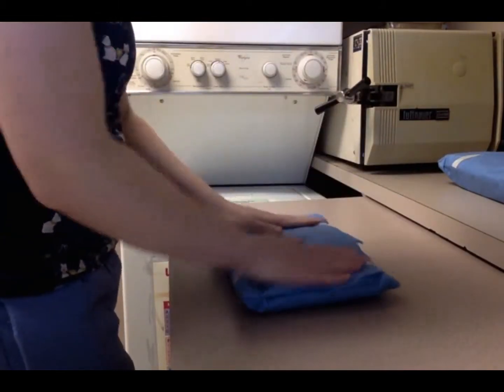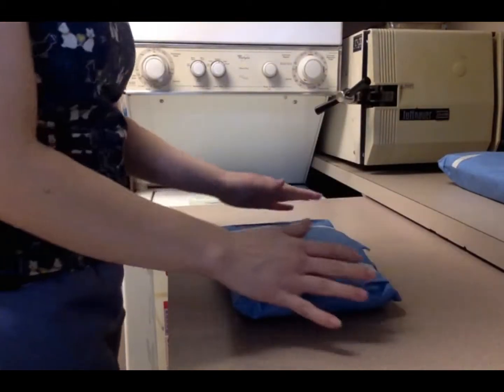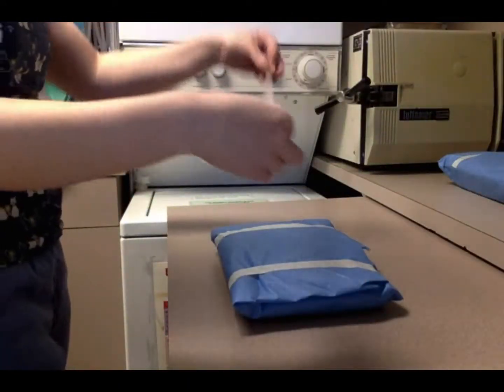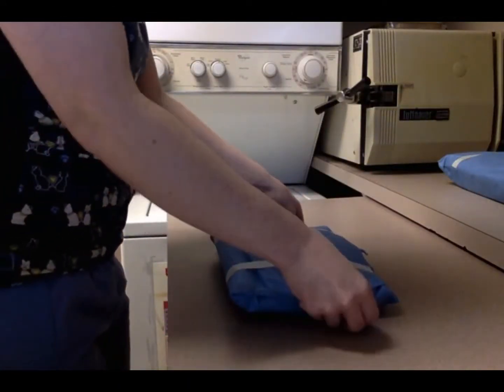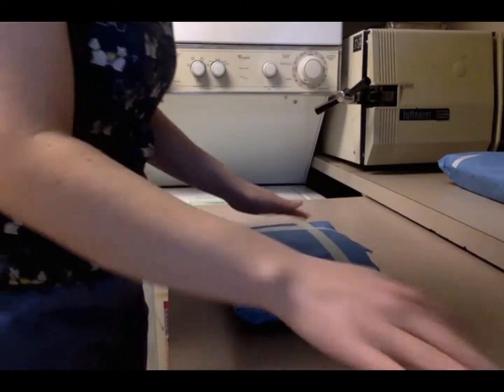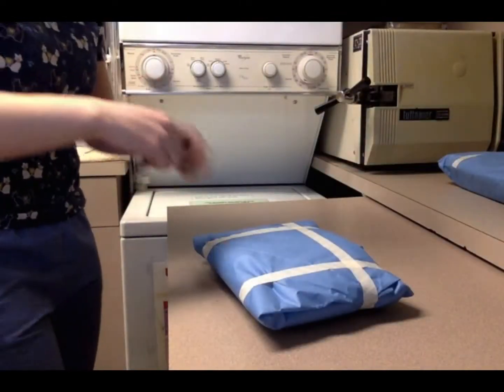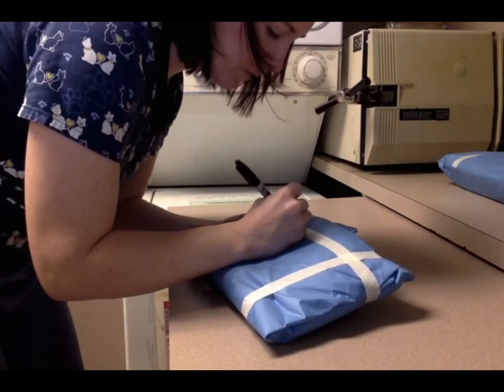Alright, so that's nice and tight. As it gets sterilized in the autoclave, the pack will pop open now. And then I need to label it. And while I'm at it, I'm going to go ahead and have this just wrap around the sides as an extra precaution. And then we're going to go ahead and label this with what kind of pack it is.